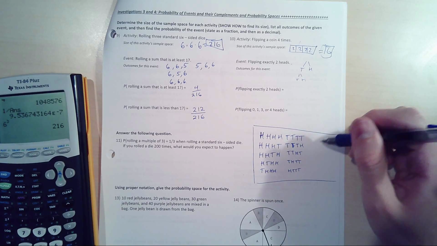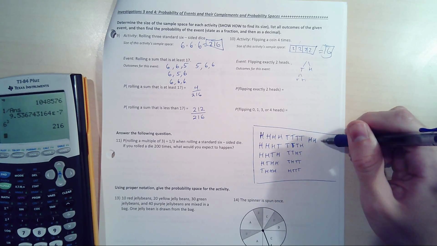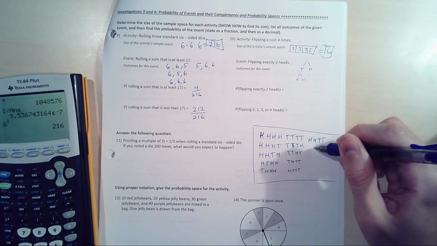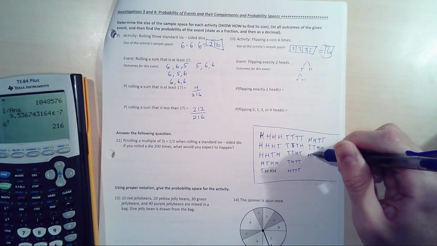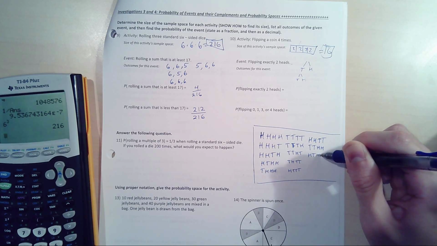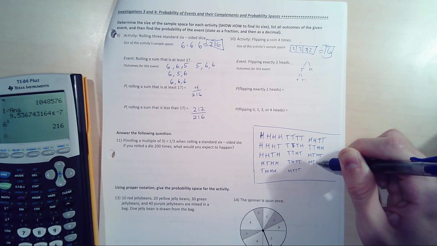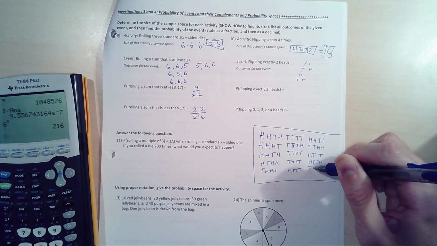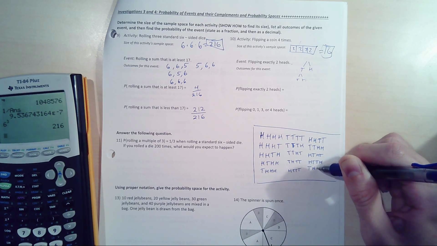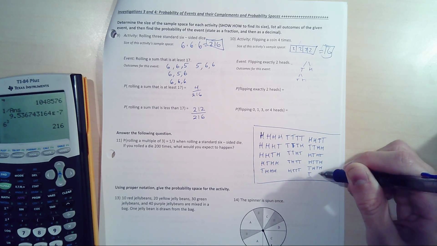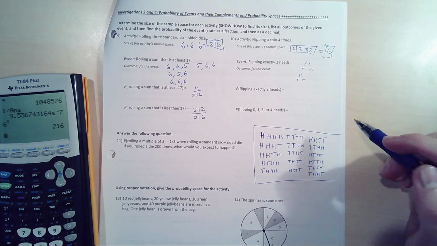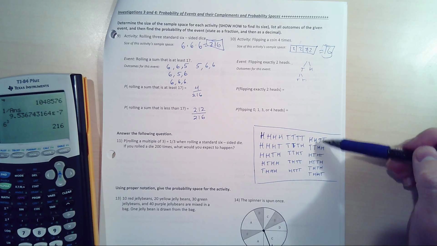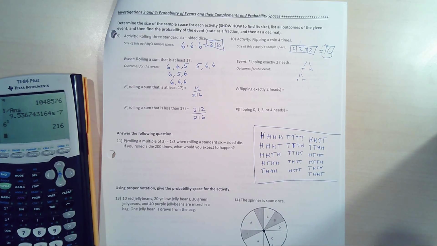So now we have heads, heads, tails, tails. We have tails, tails, heads, heads. And then we have heads, tails, heads, tails. Then we have heads, tails, tails, heads. We have tails, heads, tails, heads, and finally tails, heads, heads, tails. What did I miss? Hopefully we actually got 16 here. We got 5 and 5 and 6. Add to 16. Beautiful. We found them all.